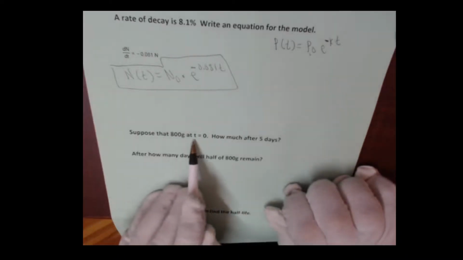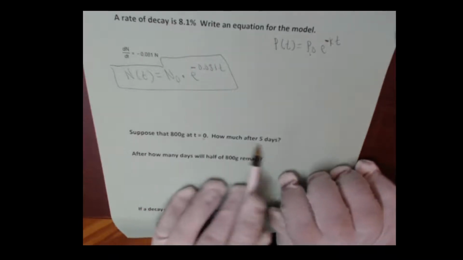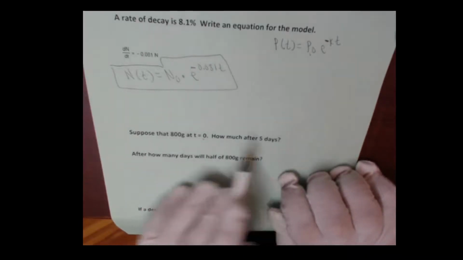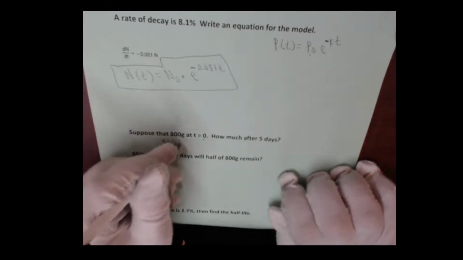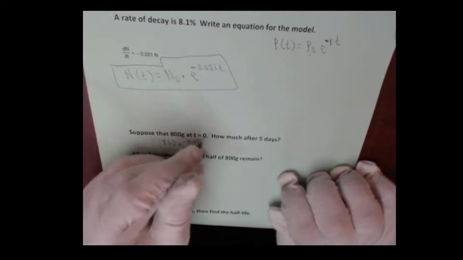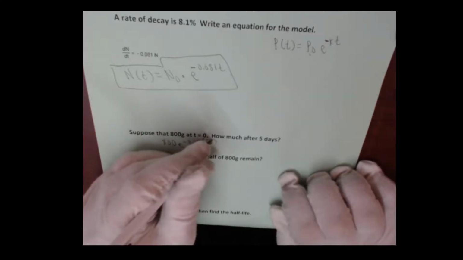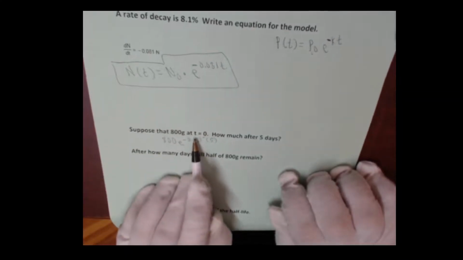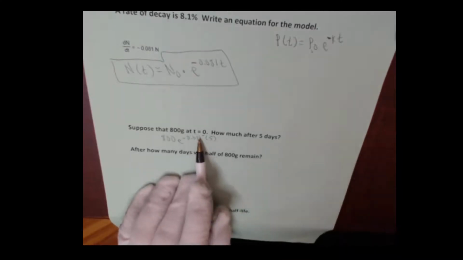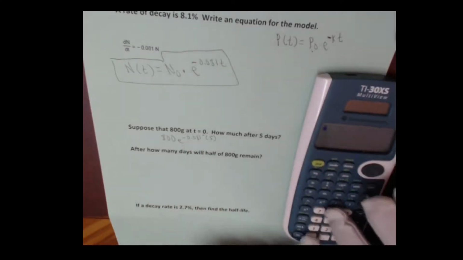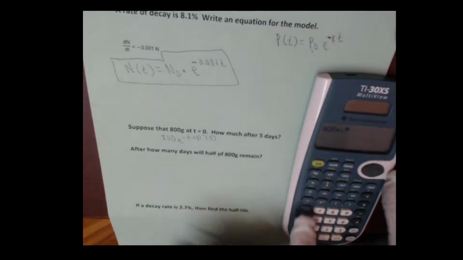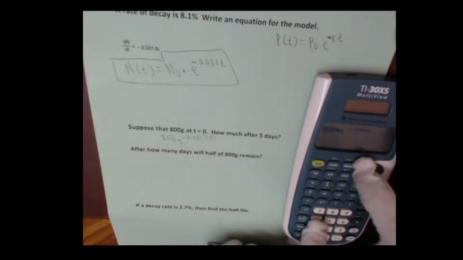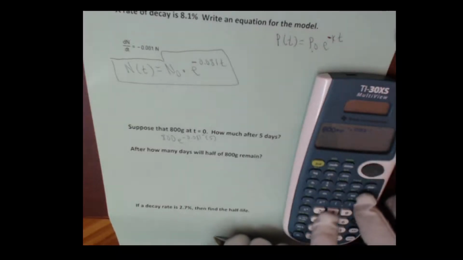That's it. It's a negative up there, and everything else is the same. So suppose that there was 800 at time equals 0. How much would there be after 5 days? Well, all you have to do is plug in 800 into our starting amount and plug in a 5 for our days. And this is assuming, of course, that t is in days. So let's go ahead and solve that. Let's do 800 times e to the negative 0.081 times 5.